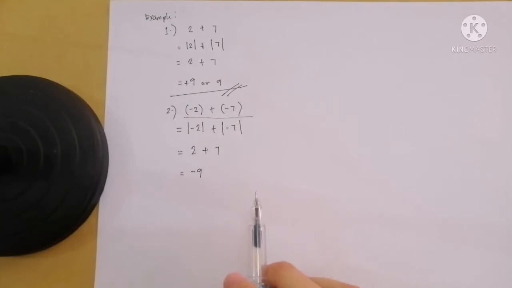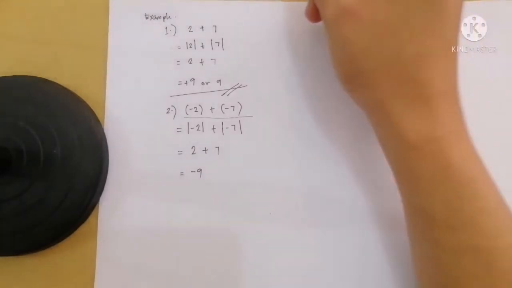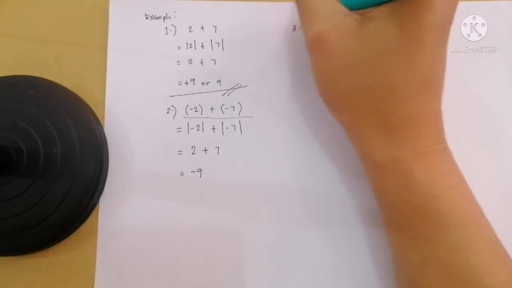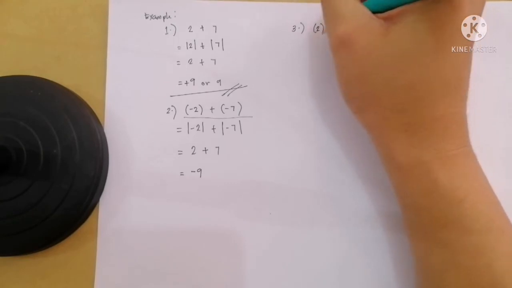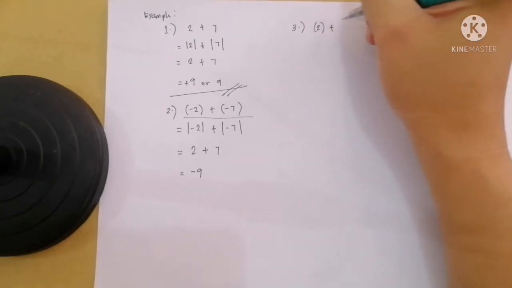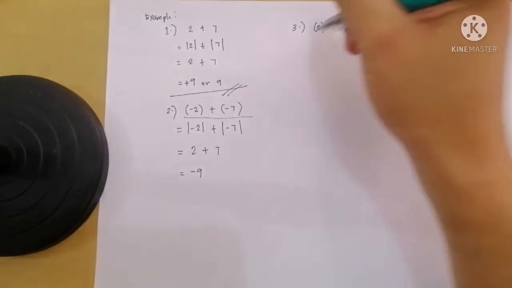Okay, now to find the sum of two integers with unlike signs, find the difference of their absolute values and prefix the sum with the sign of the number with the greater absolute value. So we have here, for example, number 3, positive 2 plus negative 7.